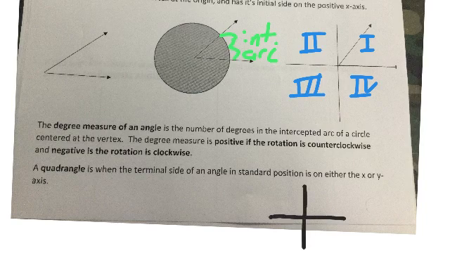again, I've got my xy coordinate plane. If this is my initial side, and say I was going to rotate in the counterclockwise direction, that would be this way, then that's called a positive rotation. If I rotated clockwise, the way the hands on a clock move, then that is a negative rotation.